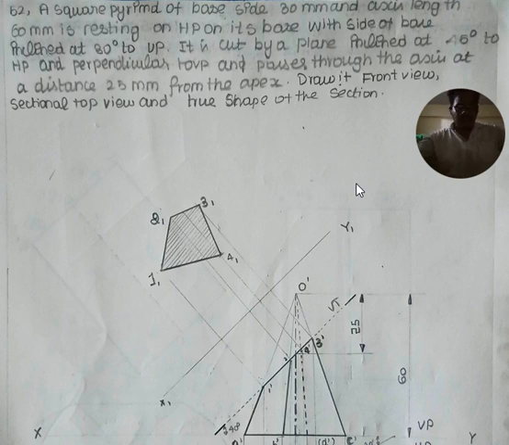So our fourth chapter is section of solids and development of surfaces. Like the projection of solids, section of solids also follows the same procedure. Here the solid is subjected to sectioning by a cutting plane. After sectioning, how it will appear to the observer in front view and top view has to be projected. After sectioning, the projected front and top views are called the sectioned front view and top view. So let's see how to approach this type of problem.